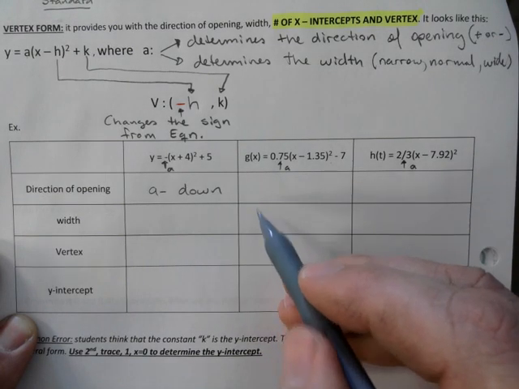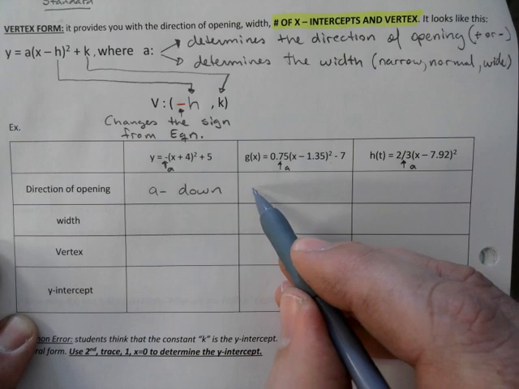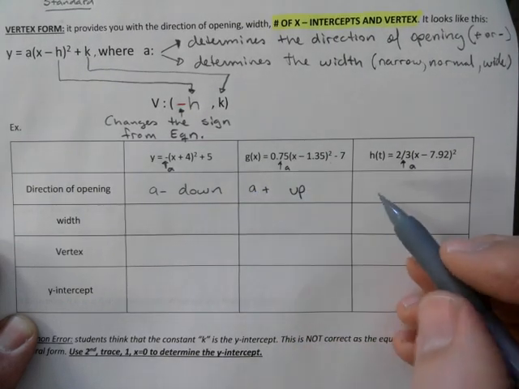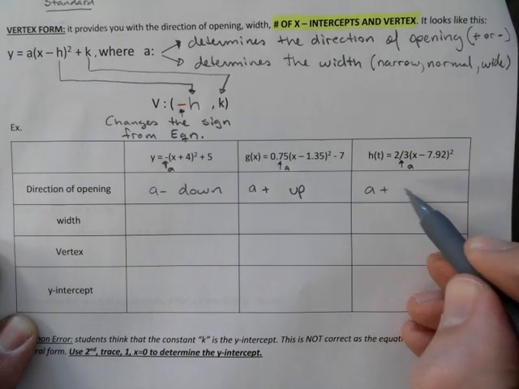Let's do all. A is positive, so it's going up. A is positive, so it's going up.